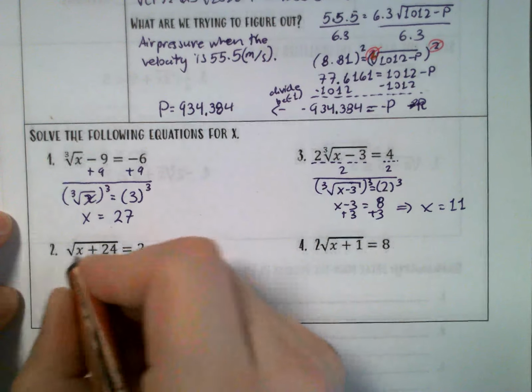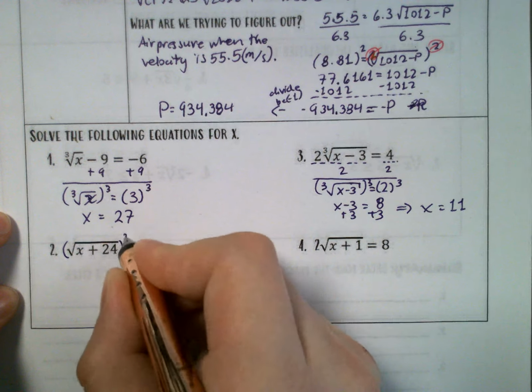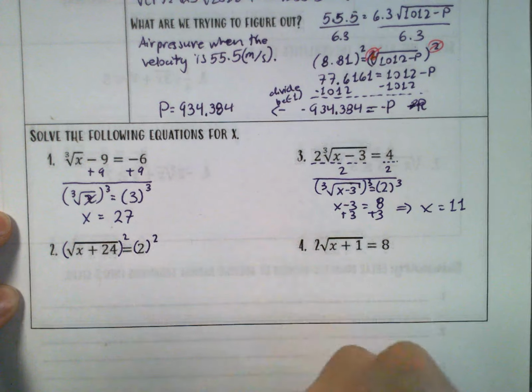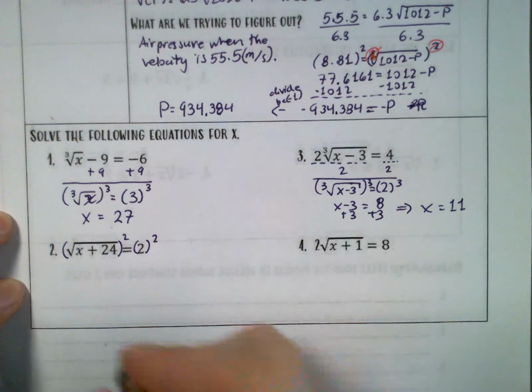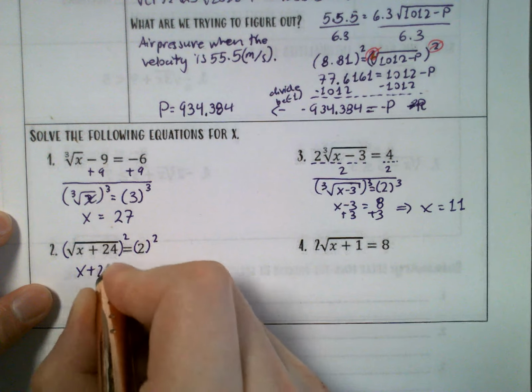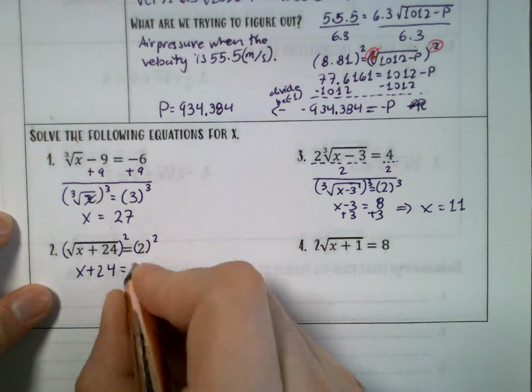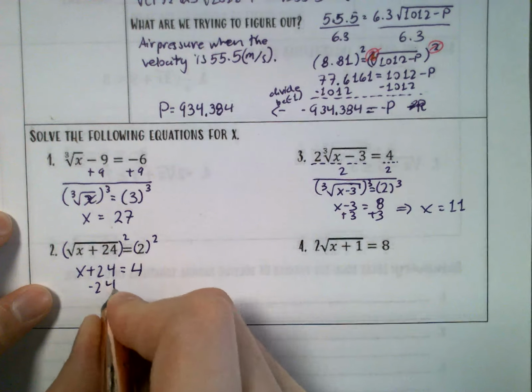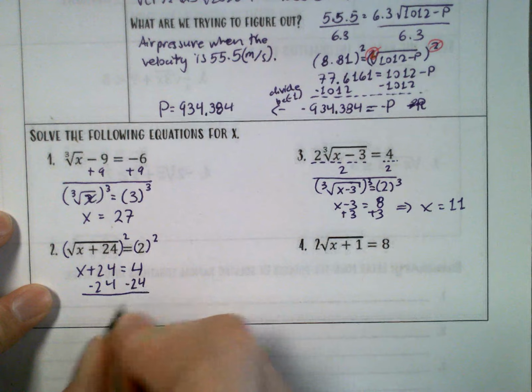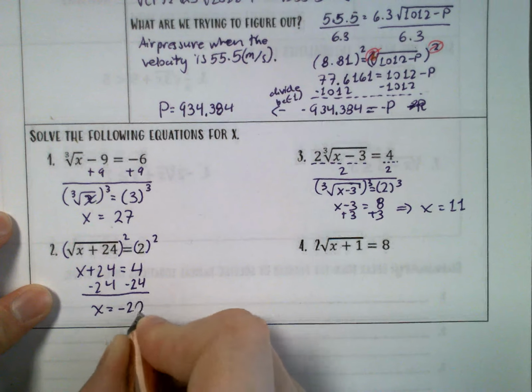The other one we've got is the square root of x plus 24 equals 2. On both sides, just square both sides. Nothing complicated there. x plus 24 equals 4. Subtract 24 from both sides, and we get x equals negative 20.